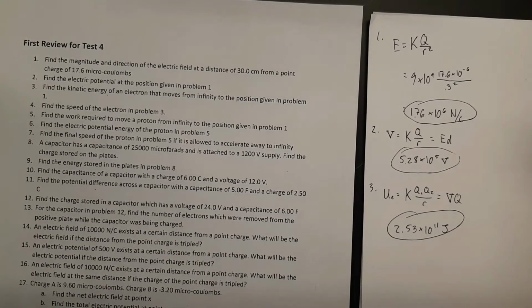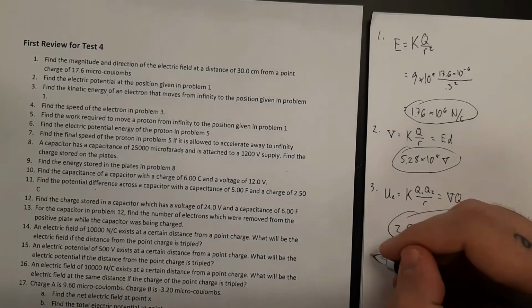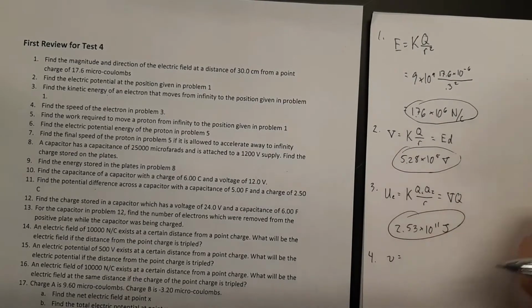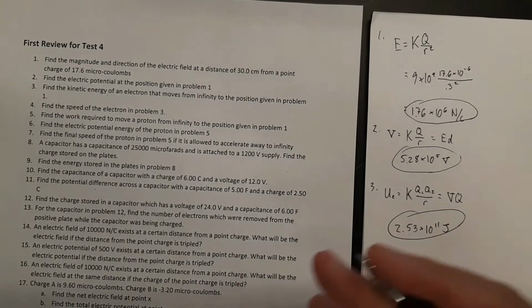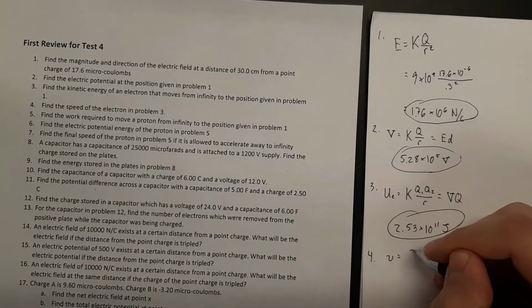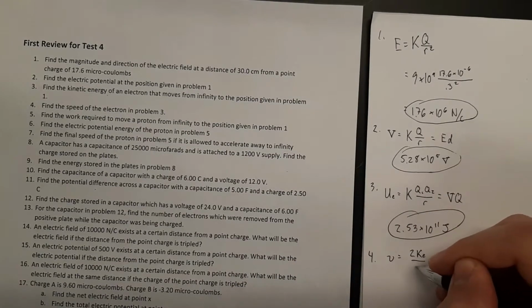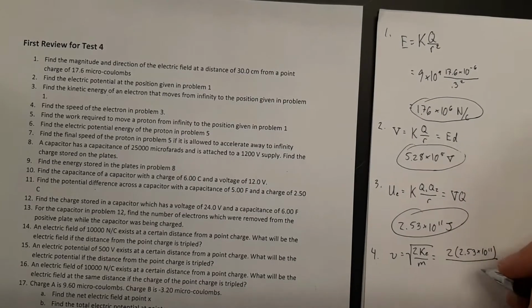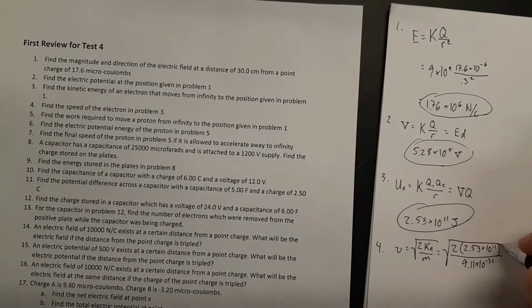Okay, 4, find the speed of the electron in problem 3. Okay, so we're looking for speed now. We've got our KE, right? So if we're looking for speed, moving that kinetic energy formula around, we got KE equals 1/2 mv squared. So that's going to be V equals 2 KE over m, and taking the square root. Okay, so 2 times 2.53 times 10 to the 11th divided by our mass. We're looking at an electron coming in, so that's 9.11 times 10 to the negative 31st.